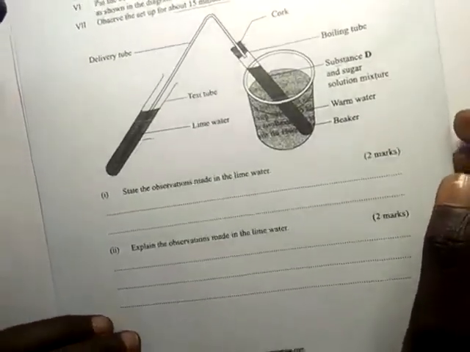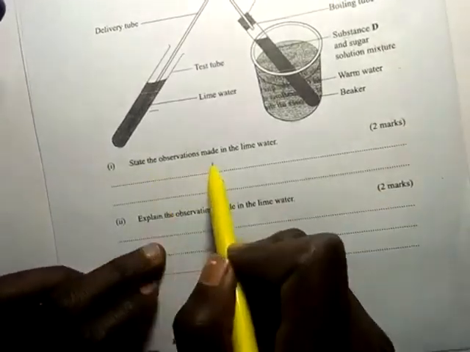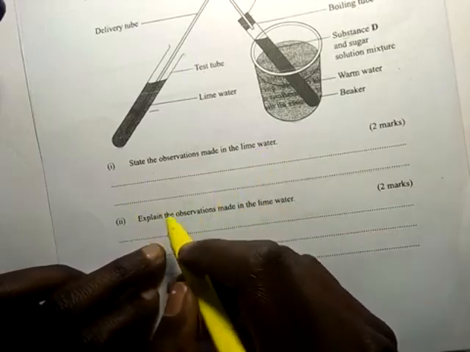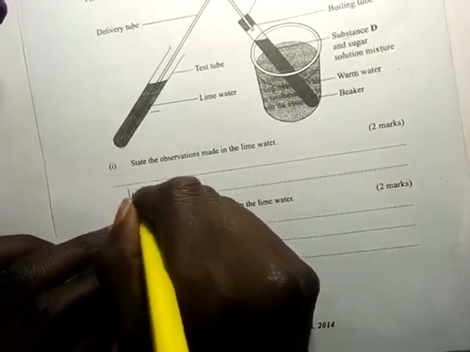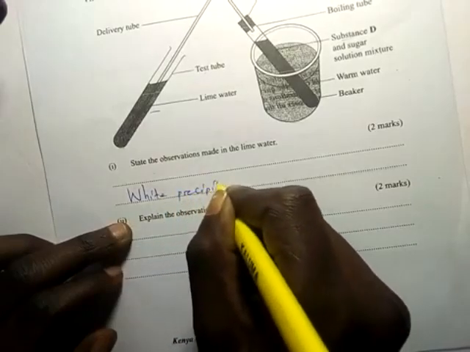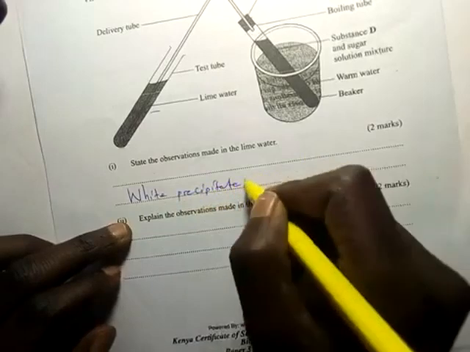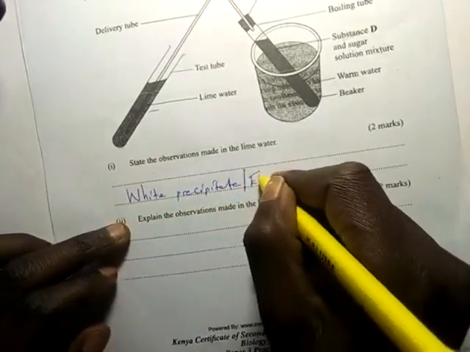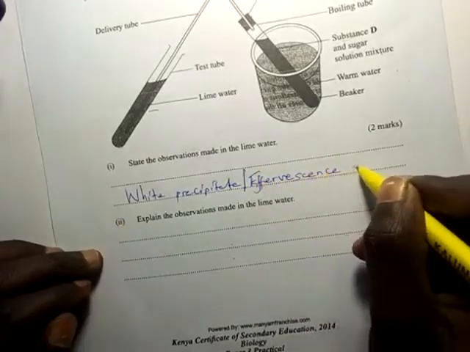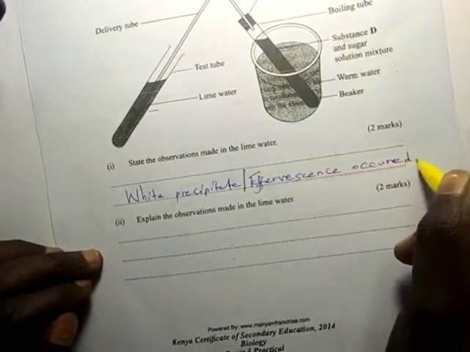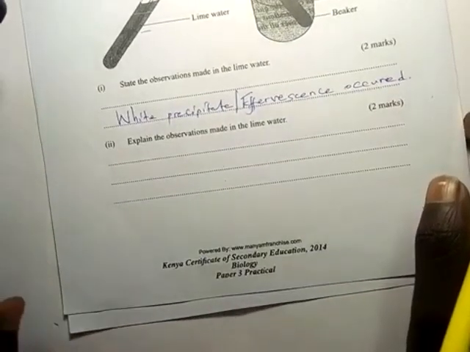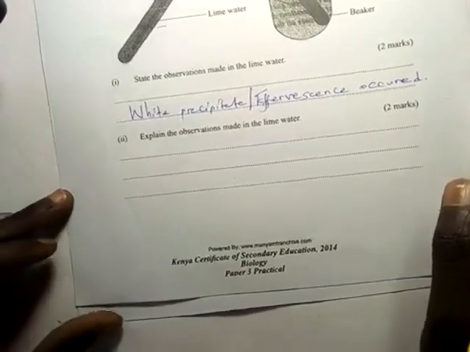Then you are told in question 1, state the observation made in the lime water. Now the observation was a white precipitate, or effervescence occurred. Yes, it was the observation. Now explain the observation made in lime water.